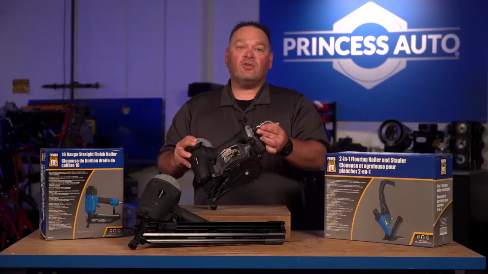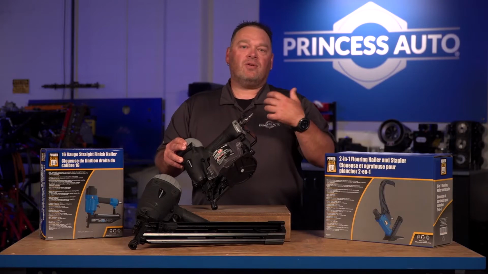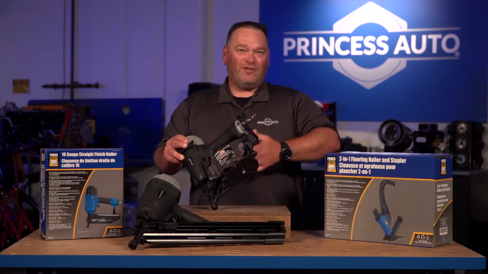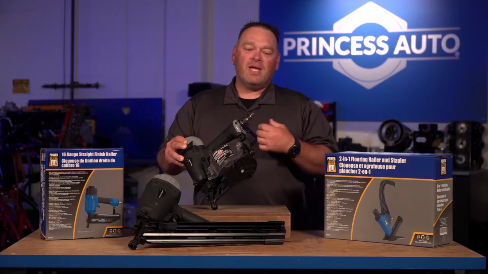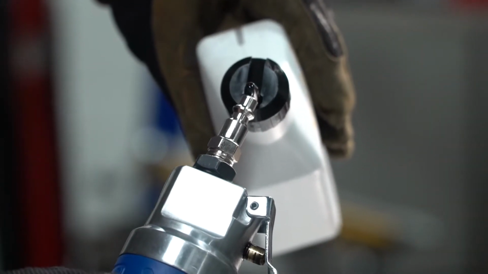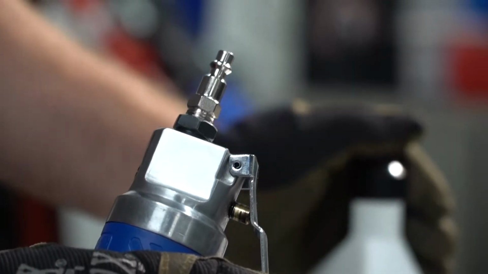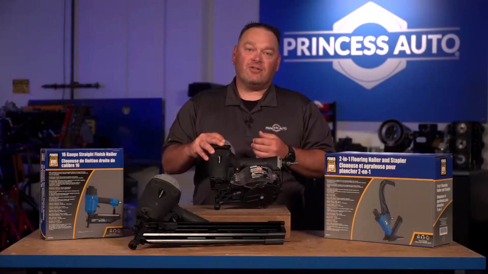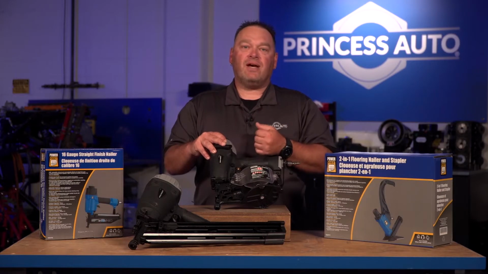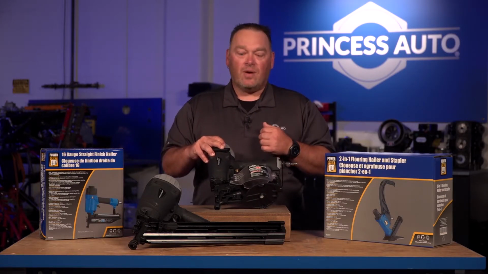You're going to add air tool oil every day that you're going to use them. You don't have to add air tool oil if you're not using them, but if you're going to use them, it's a good idea to add air tool oil through your connection port, just 1 or 2 drops, and that will help lubricate the components that are inside the air tool, the plunger that moves up and down. It keeps it lubricated and the parts moving well.